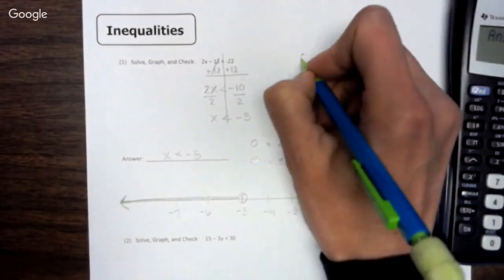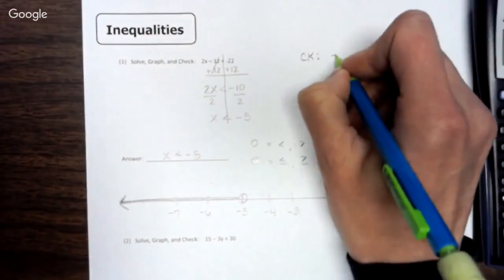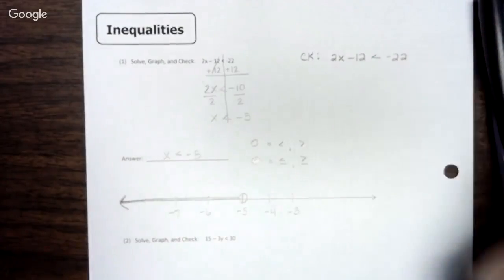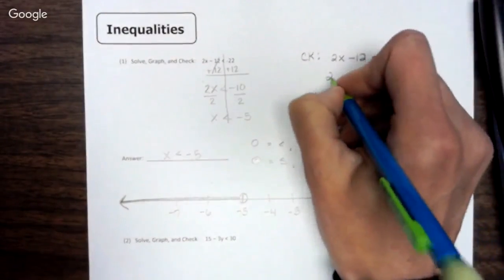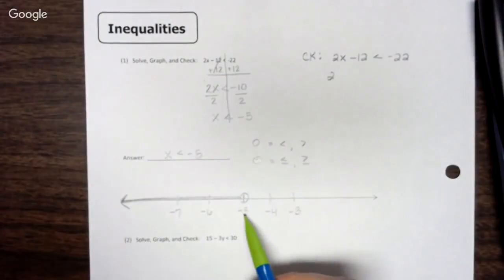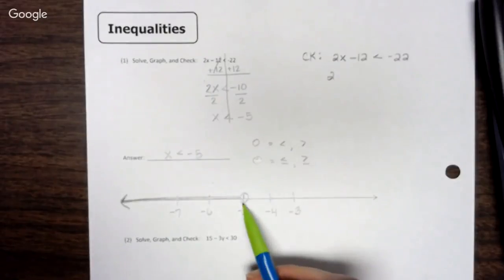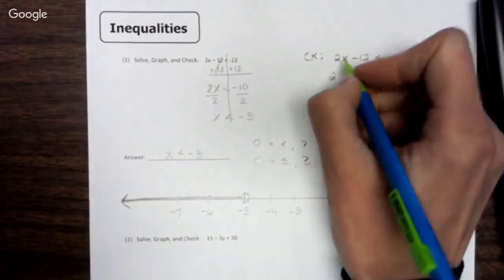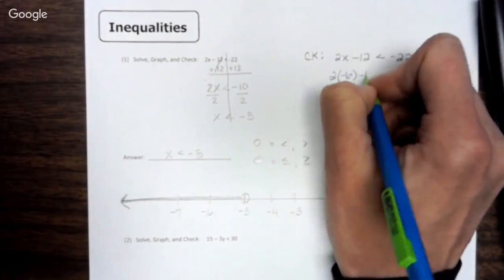All right, now let's do the check. Checks are very similar to equations. We're going to start off with the original problem. Let's replace the x with anything less than negative 5. Now, we cannot choose negative 5 because x is not equal to negative 5. We could choose negative 6, negative 7, and so forth. So I'm just going to use negative 6.